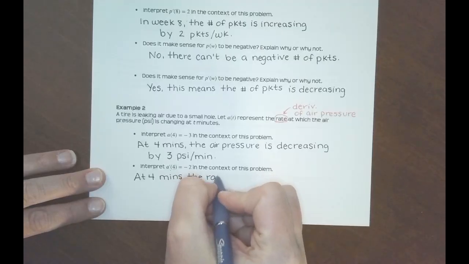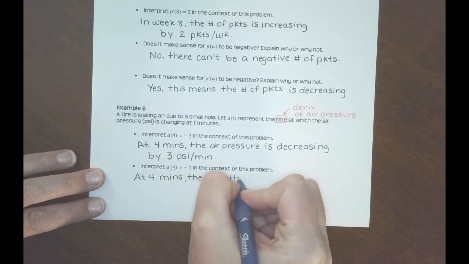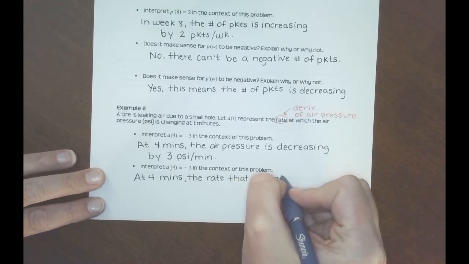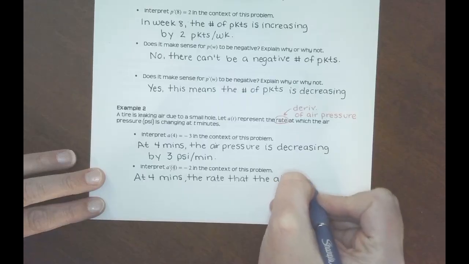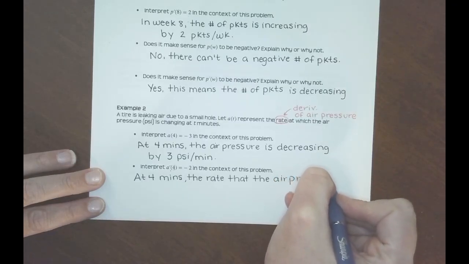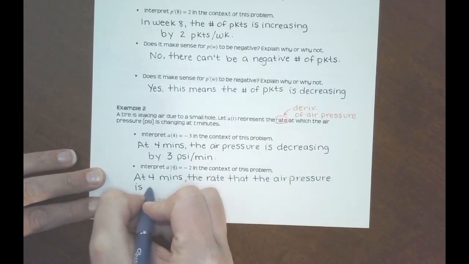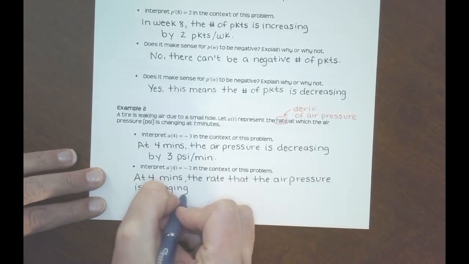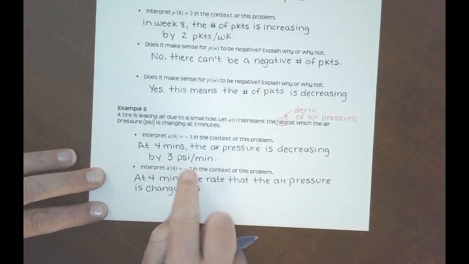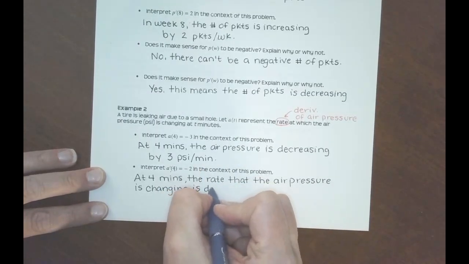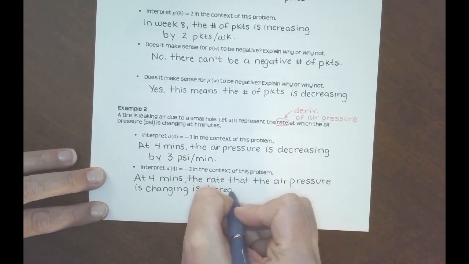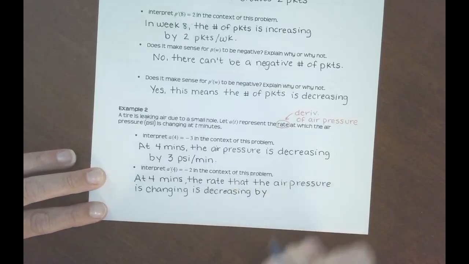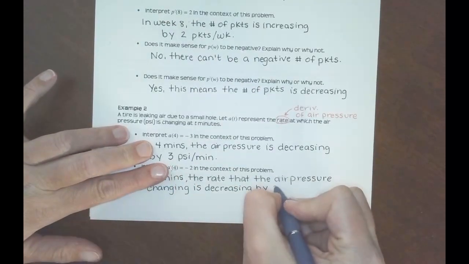So the rate that the air pressure is changing, sorry to give you so many words here, is, this is negative, so I'm going to say decreasing by, now think about your unit here, decreasing by 2.